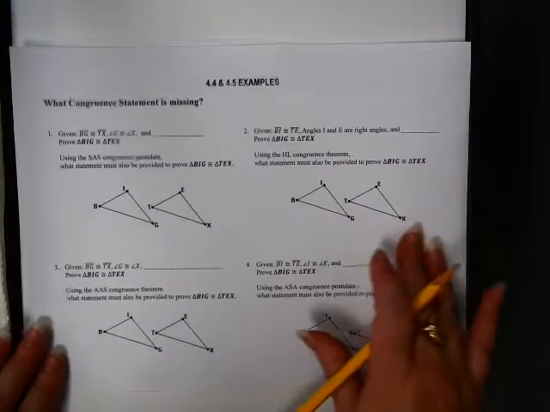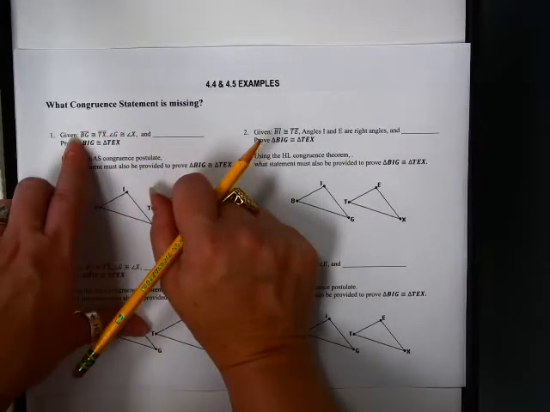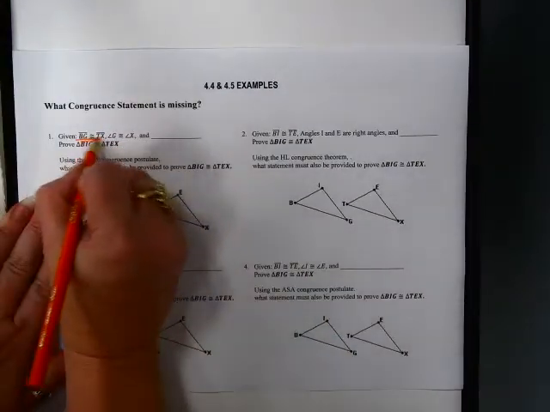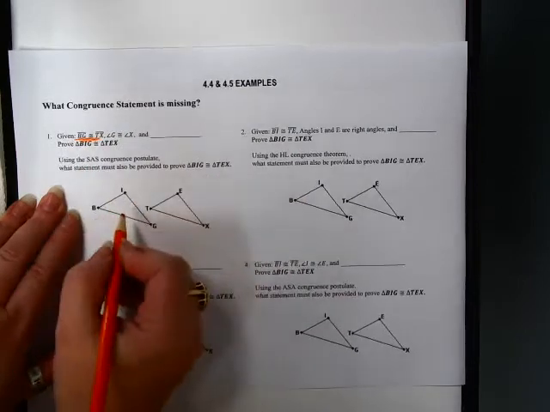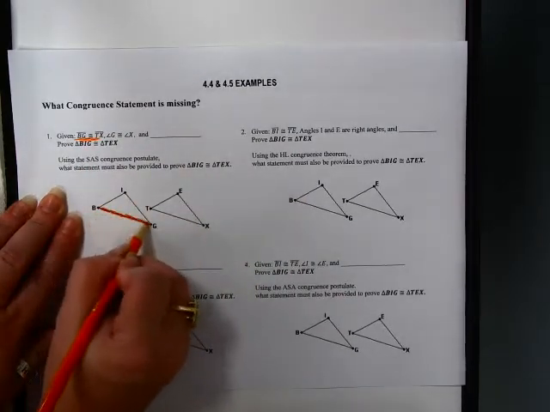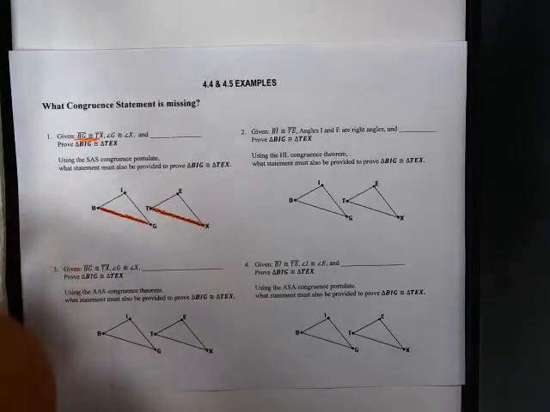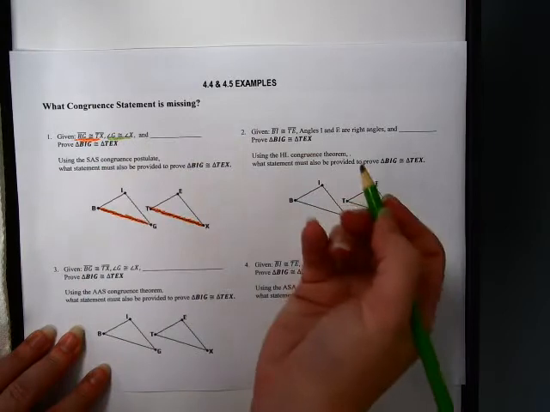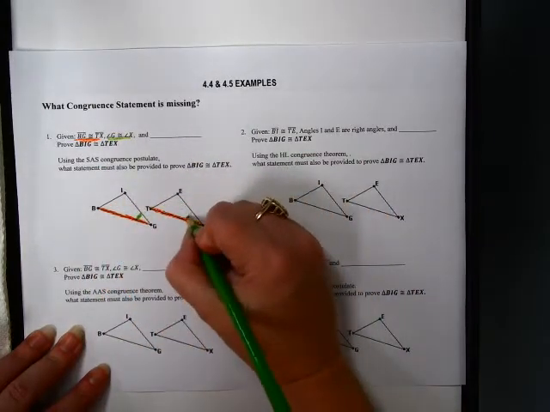All right, here. What congruent statement is missing? You're given this one right here. BG is congruent to TX. Let's go ahead and mark that. BG is right here. TX is right here. Then you're given angle G is congruent to angle X. So here's G congruent to angle X.